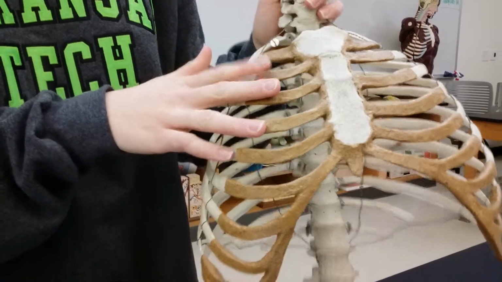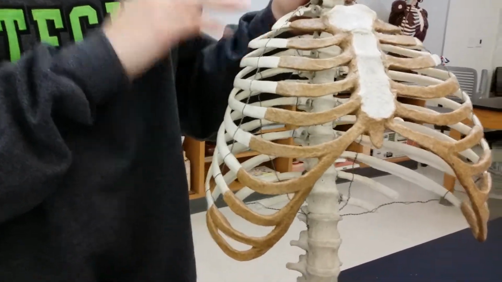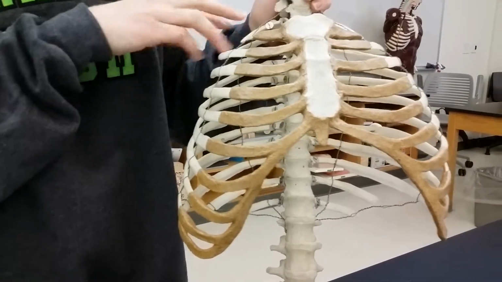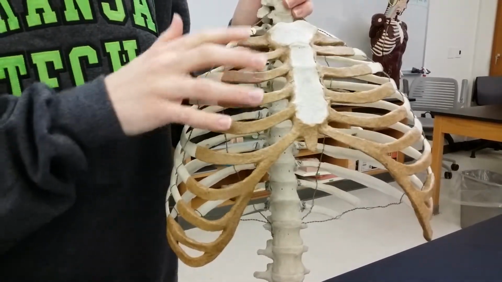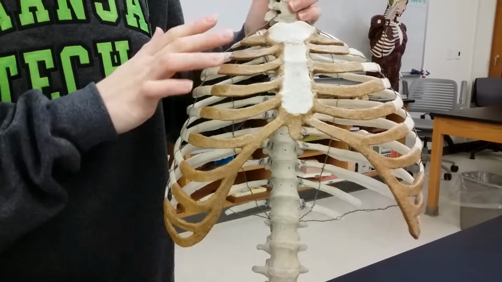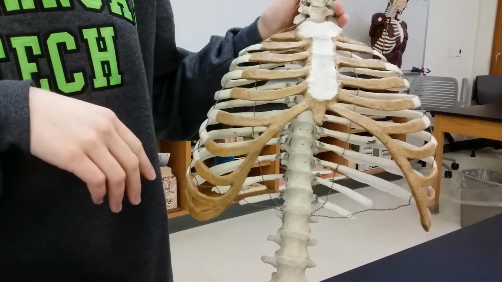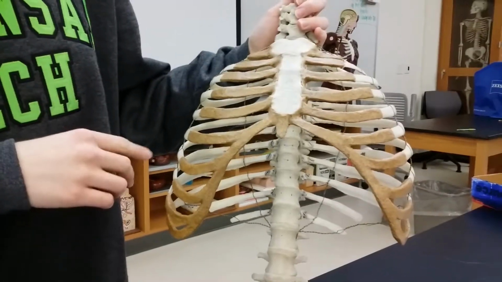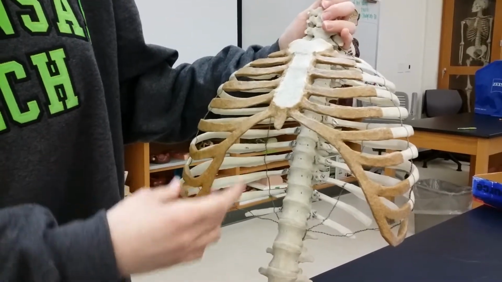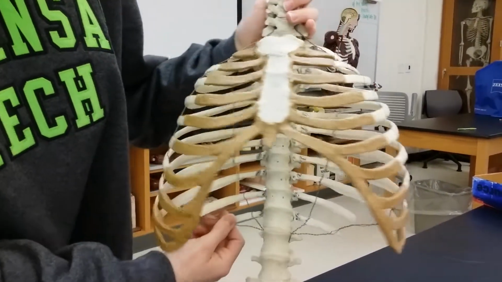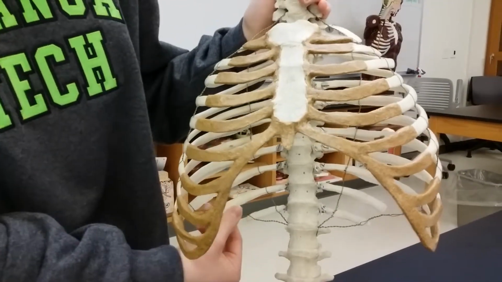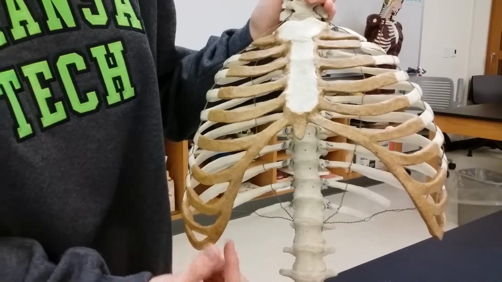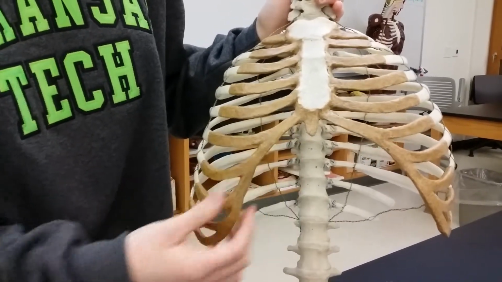And we're moving on to the ribs. Now you have 12 pairs of ribs. 7 of them are true ribs, meaning that they are connected directly to the sternum. So 1, 2, 3, 4, 5, 6, 7. And then you have 5 that are false ribs, meaning that they are not connected directly to the sternum. So it'll be 1, 2, 3, 4, 5. And these 2 back here are considered floating ribs because they do not come all the way around and connect back to even cartilage.